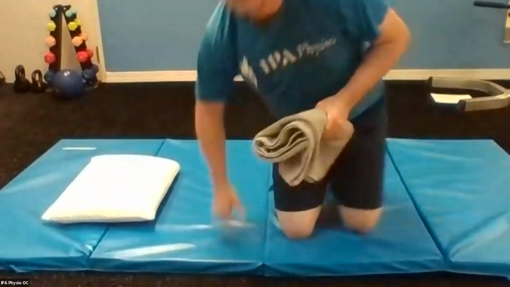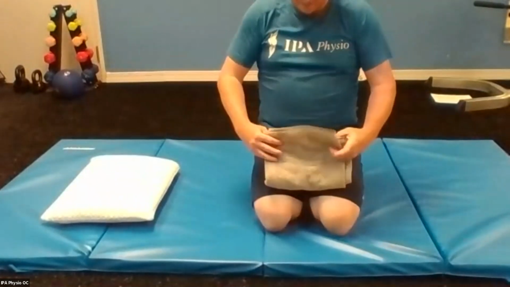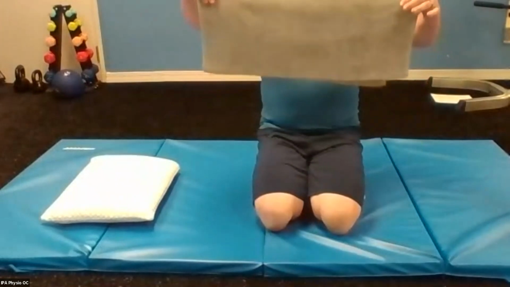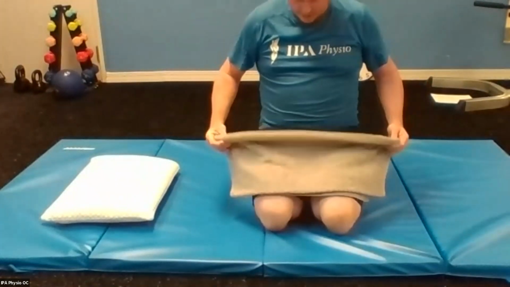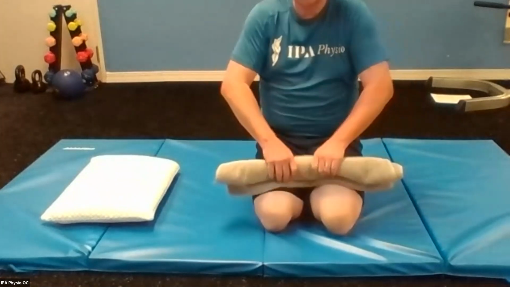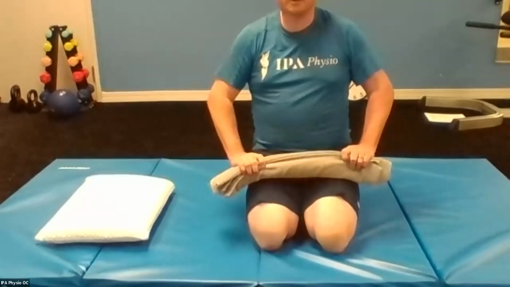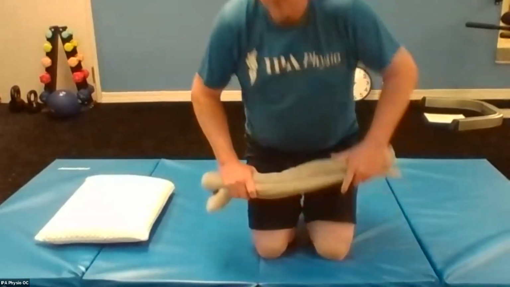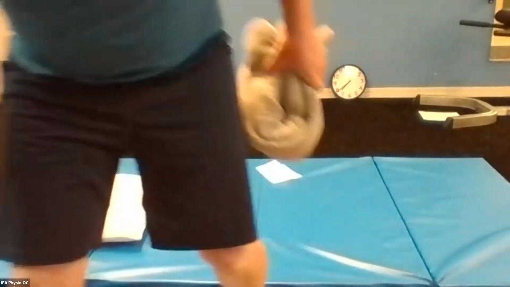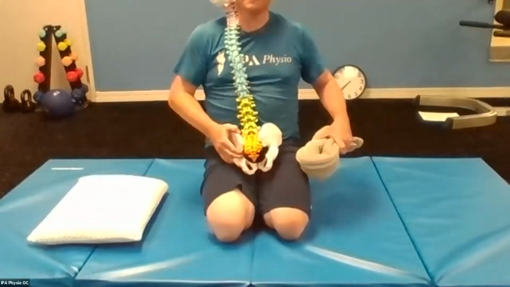Okay, so everyone take your towel, hopefully you have it, and I want you to be about this big, and I want you to make some hot dogs. You guys know what I'm talking about? Hot dogs and hamburgers. You're going to make a hot dog about this big. Why are we making a hot dog? Because we're going to try and create a fulcrum. That fulcrum is going to go right across our pelvis.